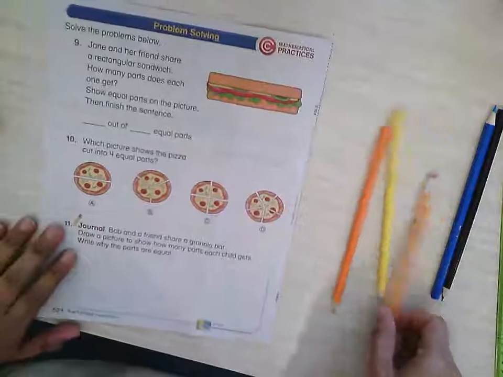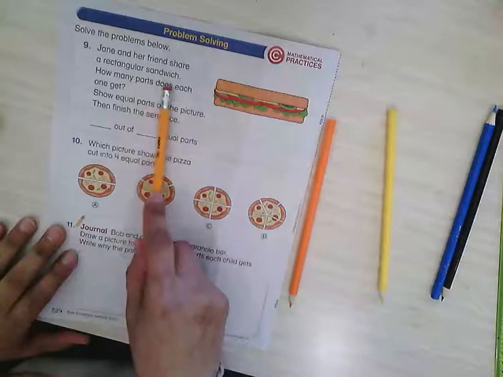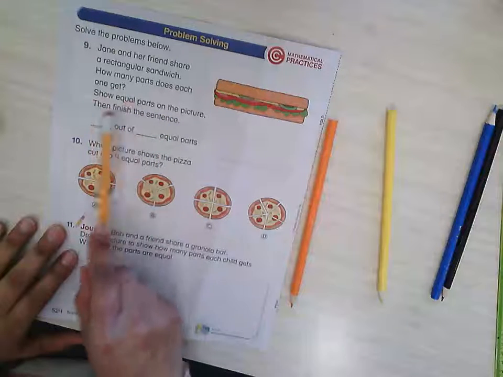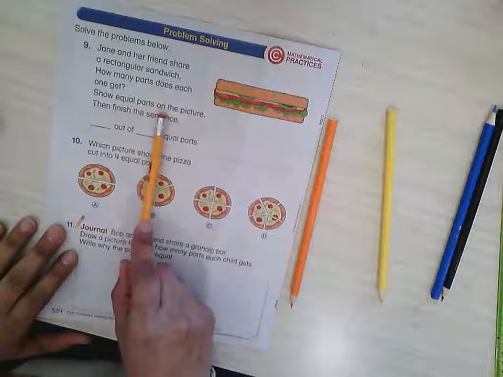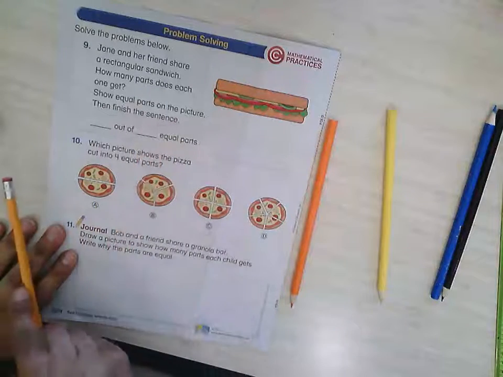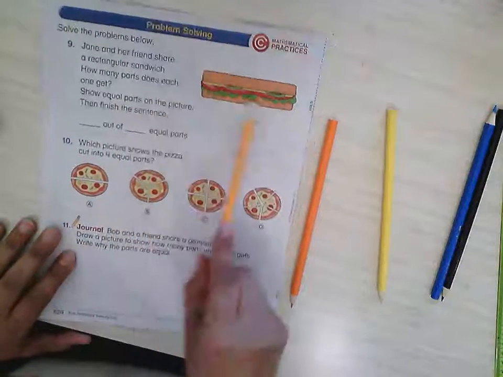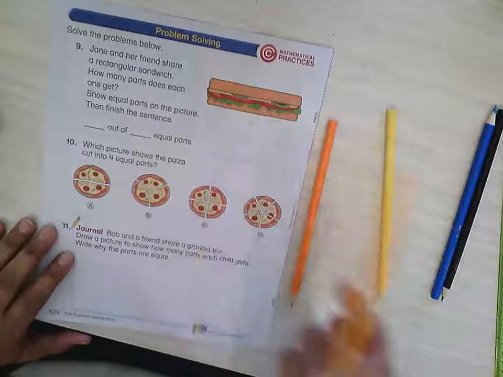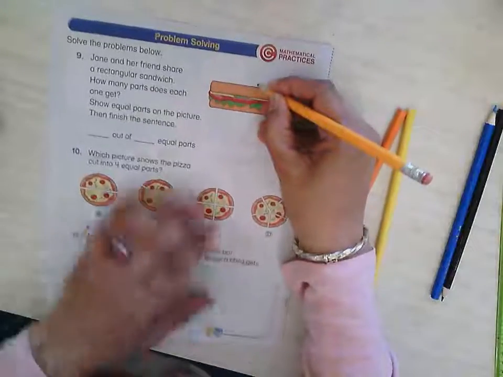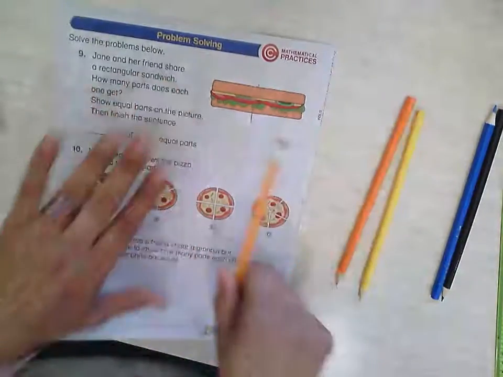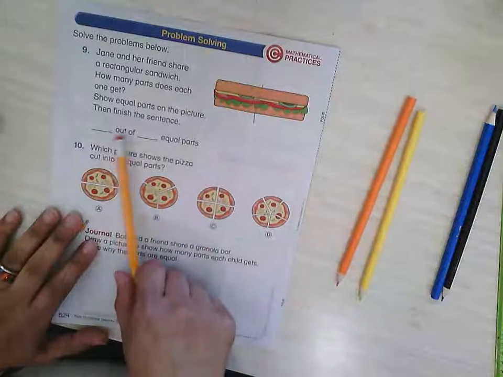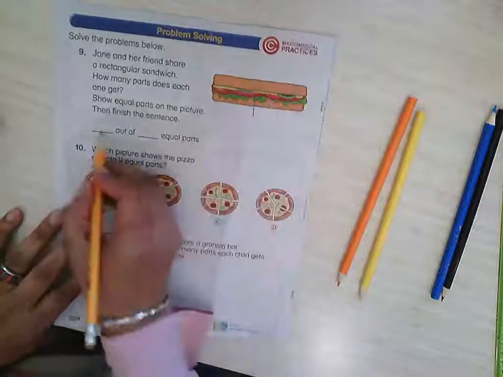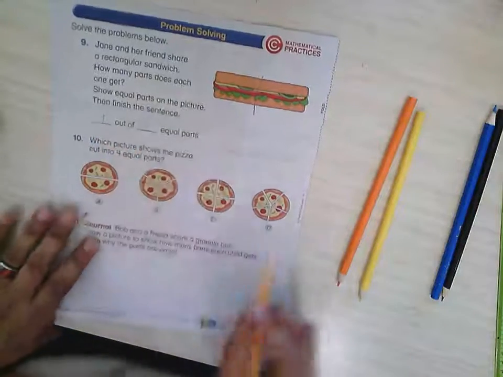Okay. Jane and her friend share a rectangular sandwich. How many parts does each one get? Show equal parts on the picture, then finish the sentence. So it's one sandwich, and I need to divide it between two friends. So I need to divide it into two equal parts. So that leaves me with just like that. Two equal parts. So how am I going to write this here? 1 out of 2. So each will take 1 out of 2 equal parts.